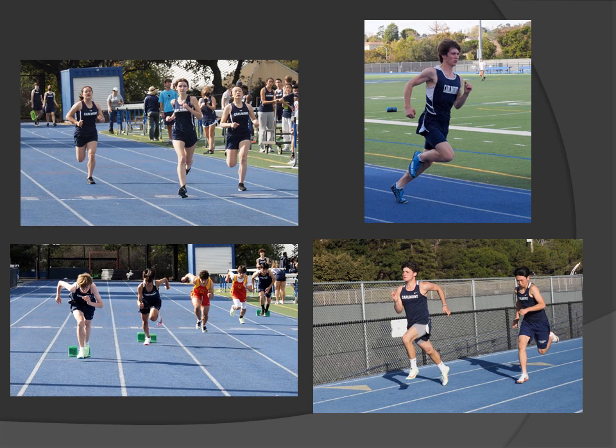Samples. Bottom left, the start, and all the rest are when they're running. The top right, you can key in on one person if you want to.